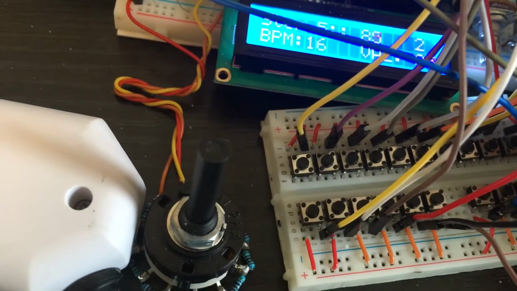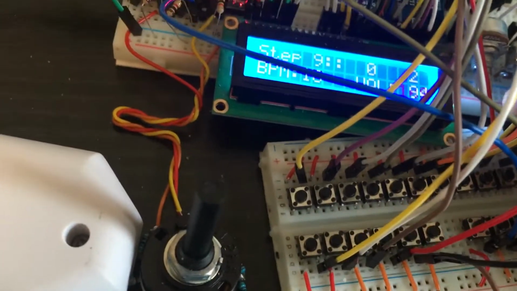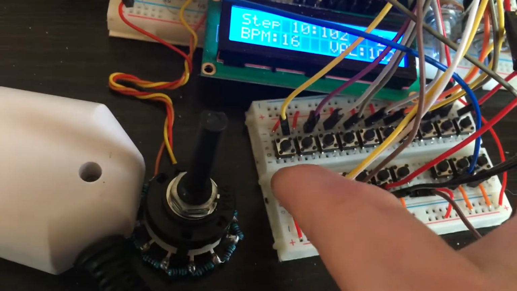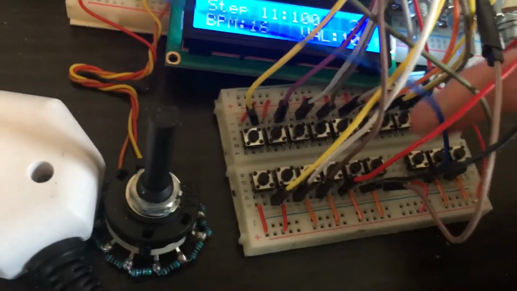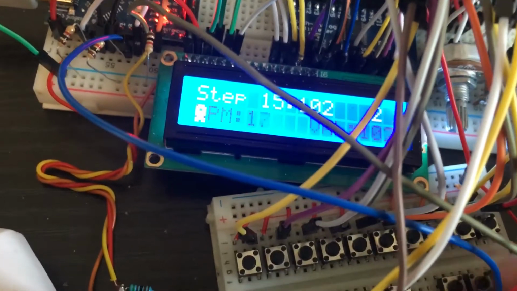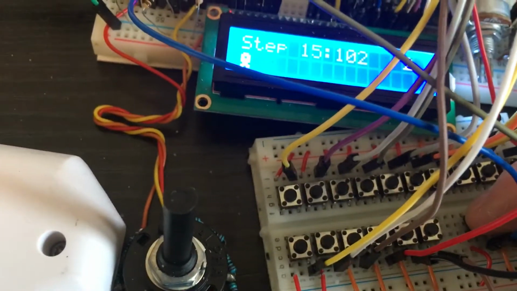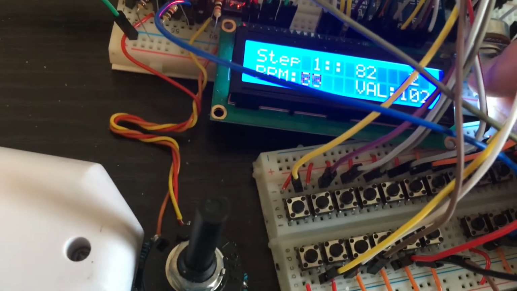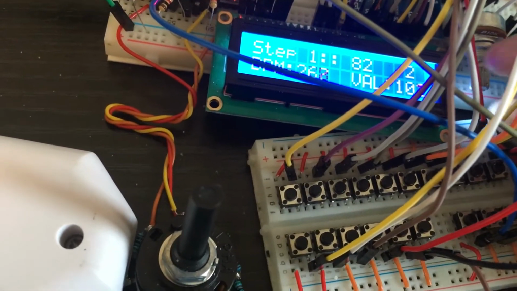Just not that much actually. I'm just going to do step 1, step 5, step 9, step 10, why not? Step 11 and step 15. And then you're like, okay, what does that sound like? Oh wait, speed up the tempo. From 15 beats per minute, I think. 260.